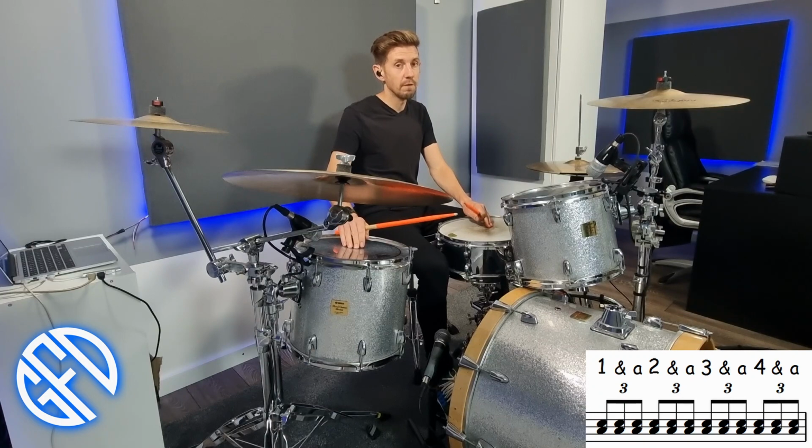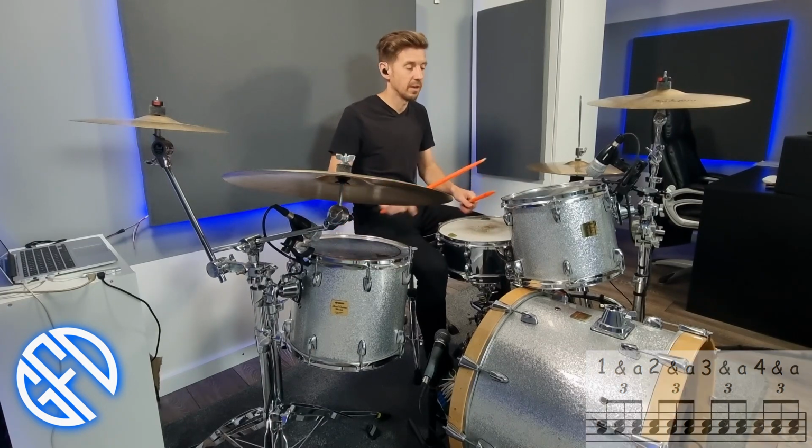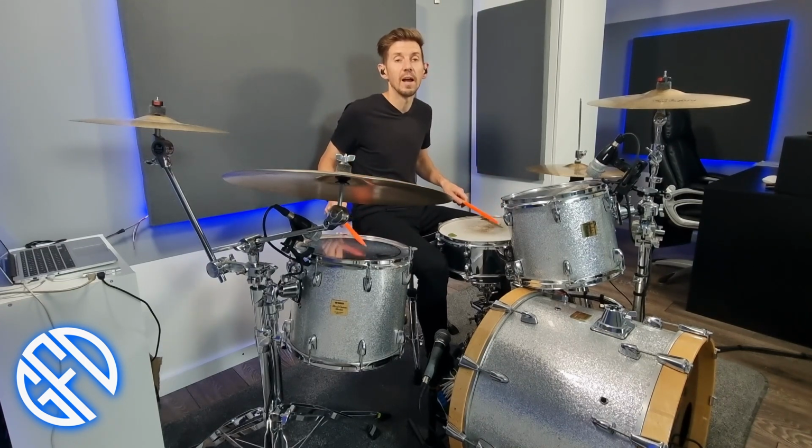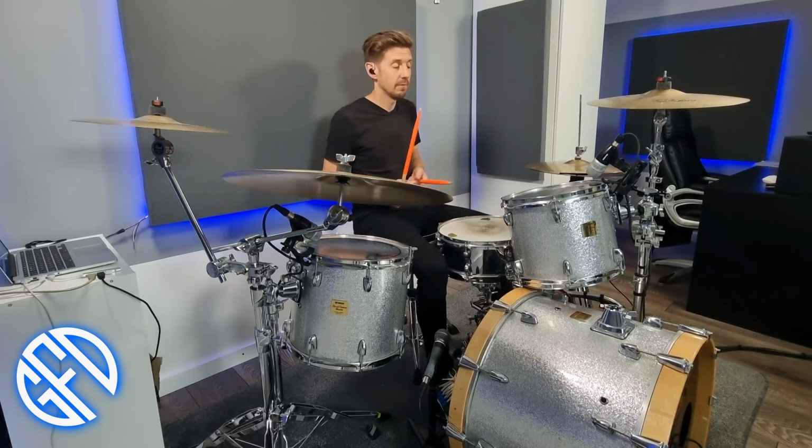And that's what I'm going to use as my fill after playing 1 bar of groove, like this. So we're going to go 1 and 2 and 3 and 4 and 1 and 2 and 3 and 4 and back to the start again, like this.